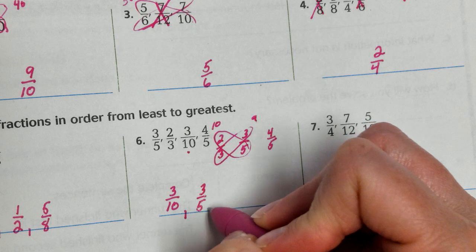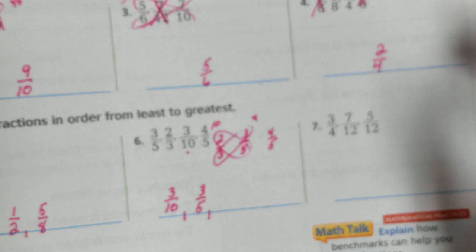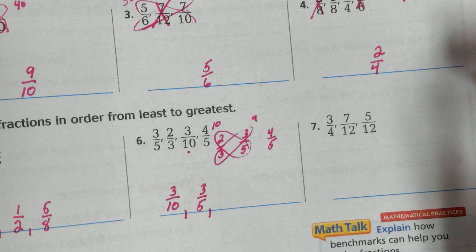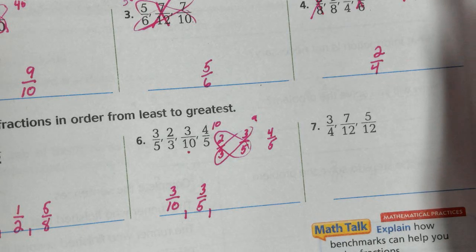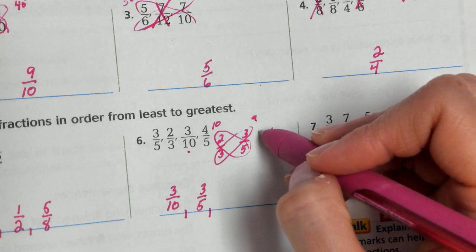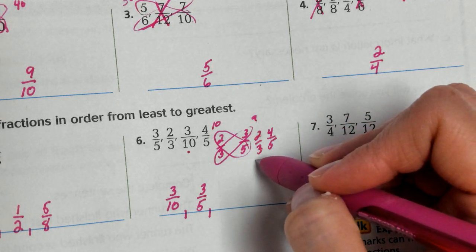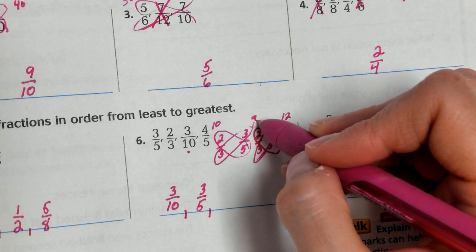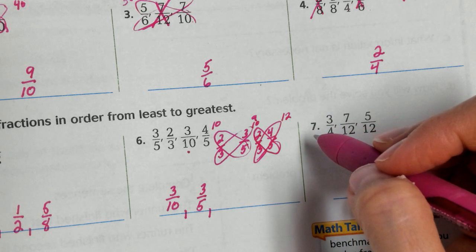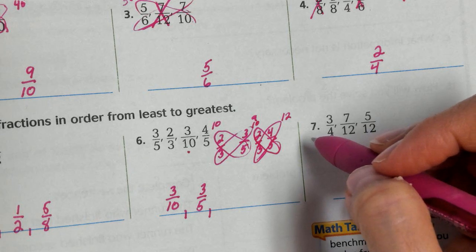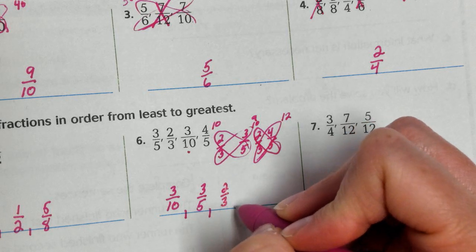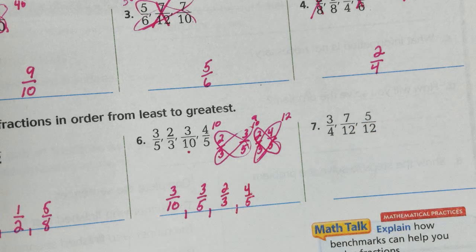So 3/5 goes next on my list because I'm going from smallest to largest. Now I need to compare 2/3 to 4/5. Which is larger? 4/5. So 2/3 goes after 3/5, and then 4/5 goes last.